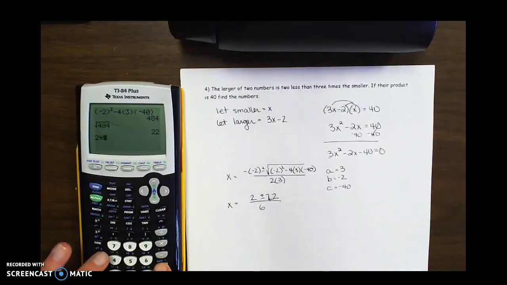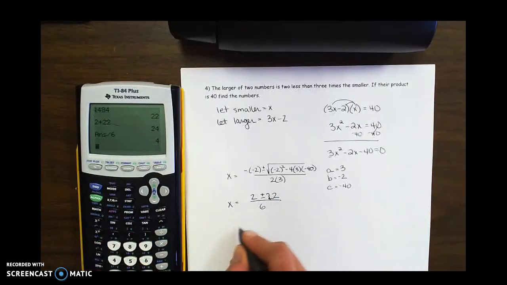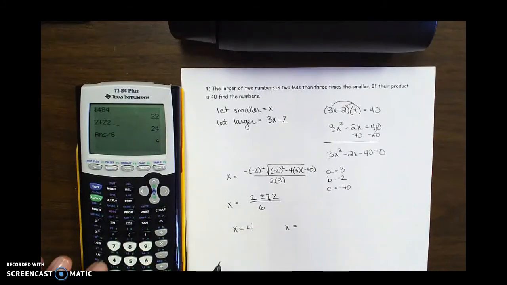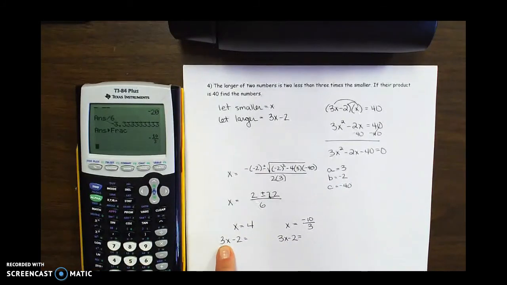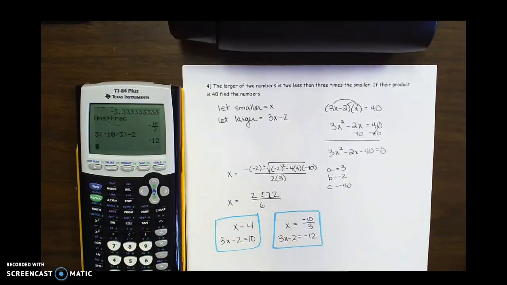So then we're going to go 2 plus 22 divided by 6, and we get 4, so x equals 4, and x equals 2 minus 22 divided by 6. We get a fraction, so math fraction, we're going to get negative 10 all over 3. All right, and then we still have to find the larger, so then 3x minus 2. Let's take a look. So here we're going to get 12 minus 2 is 10, and over here I'm going to use my calculator, so 3 times negative 10 divided by 3 minus 2, we hit enter and we get negative 12, and those are going to be my two solutions. So ladies and gentlemen, this is all about solving quadratic word problems.